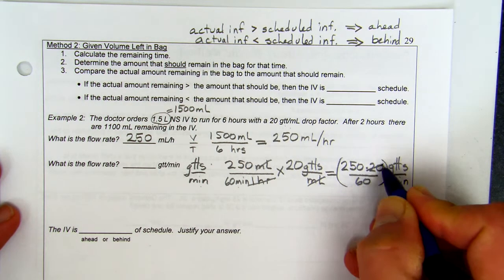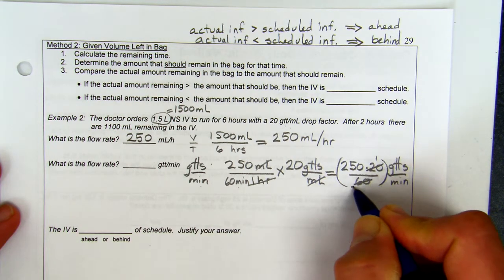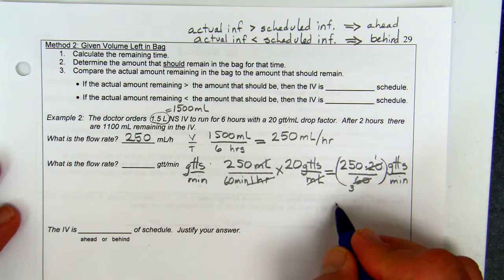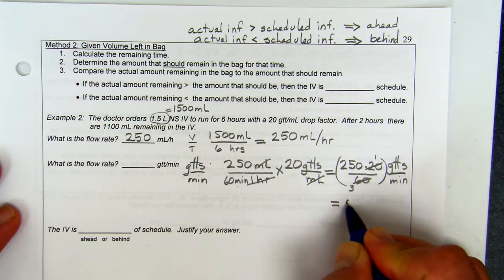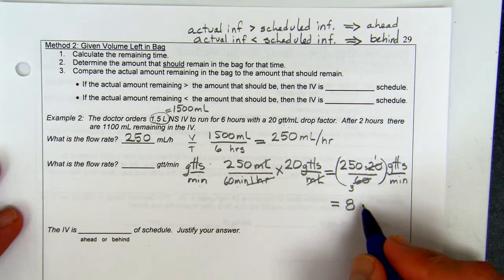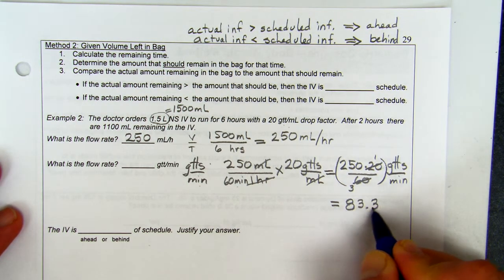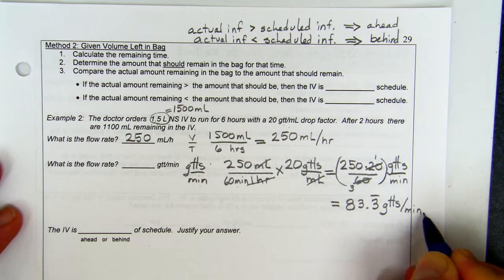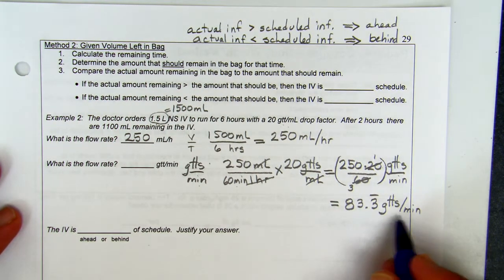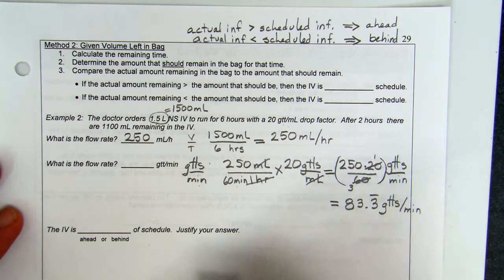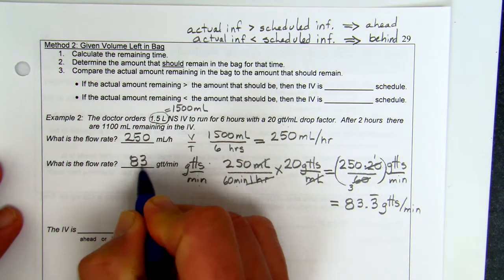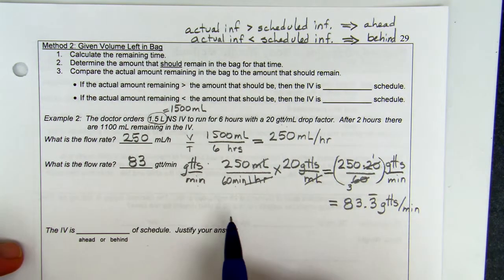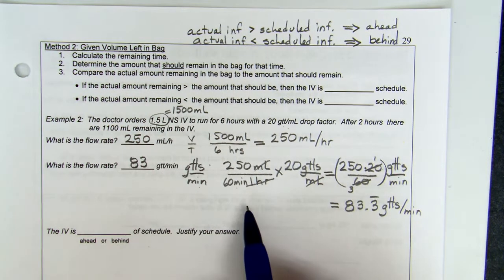And I'm going to do some canceling to help estimate. 20 goes into 60 3 times. And I know 3 goes into 25 8 times. So this is looking to be about 80 drops per minute. And I think if we calculate it out, this will be 83.3 repeating drops per minute. And then after we hit equals on the calculator, we'd say, yeah, that seems like a reasonable value. We were thinking about 80. And we'll round this to the nearest whole number because we can't really count a 0.3 of a drop. And we'll say 83 drops per minute was scheduled by the physician.